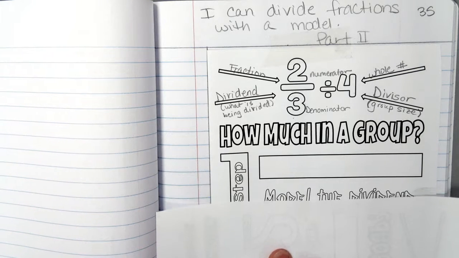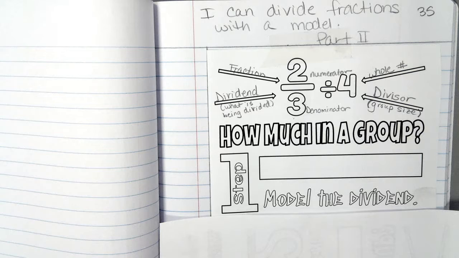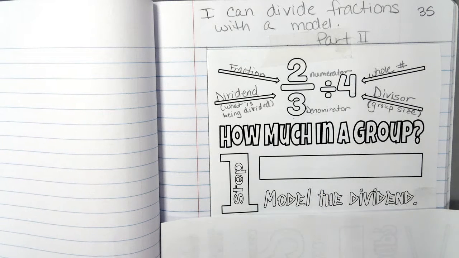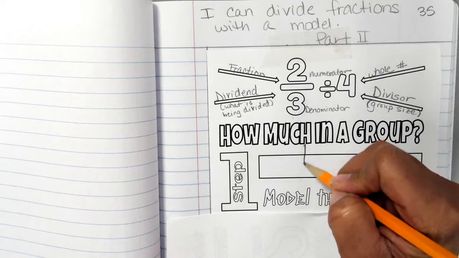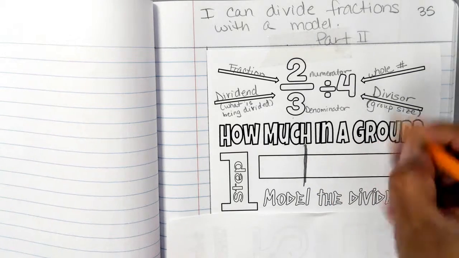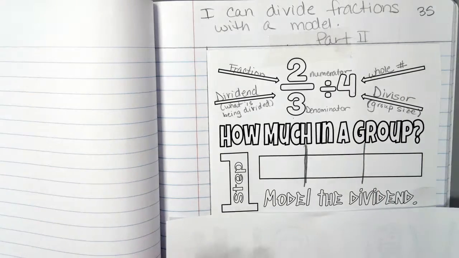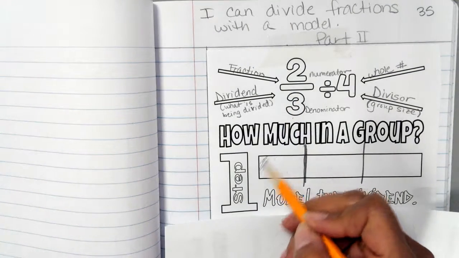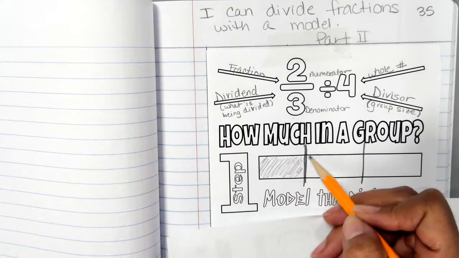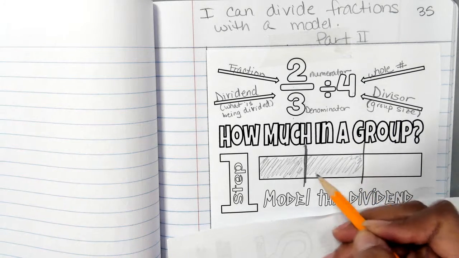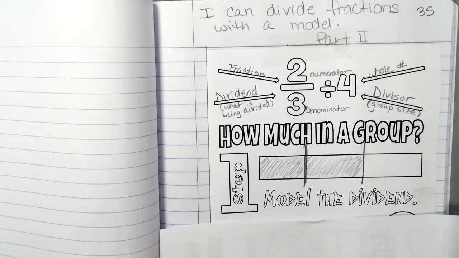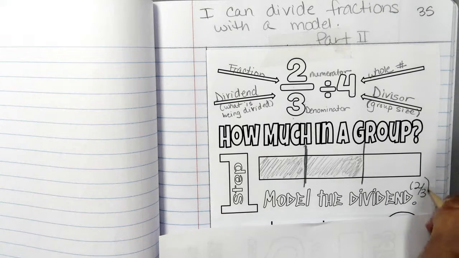So our first step, just like last time, is we need to model the dividend. Okay? So I'm looking at my dividend, and it says 2/3. So basically that's 2 out of 3. So based on the denominator, I need 3 parts. So I'm just going to draw 2 lines here, just so I can identify my parts. Okay, so I have 3 parts, and I'm just going to need 2 of them. So you know what, I'm just going to scribble. You can do however you want, but I'm just going to scribble and shade in 2 of the 3 because that's what I'm going to be working with. Okay, so my dividend, just so we make a note of it, is 2/3.